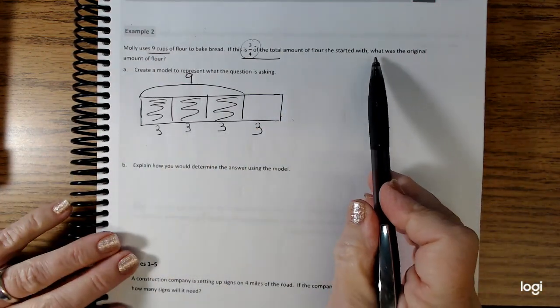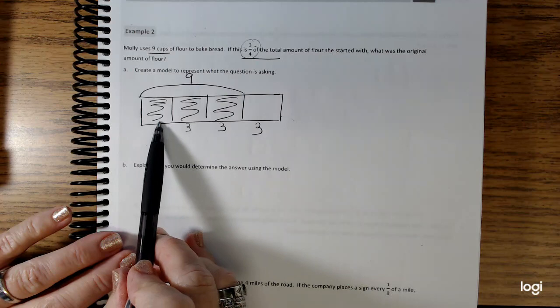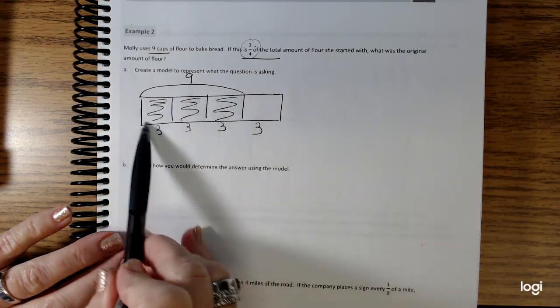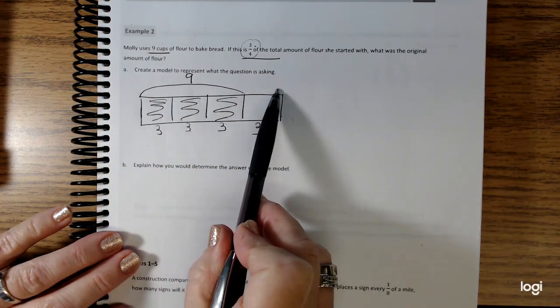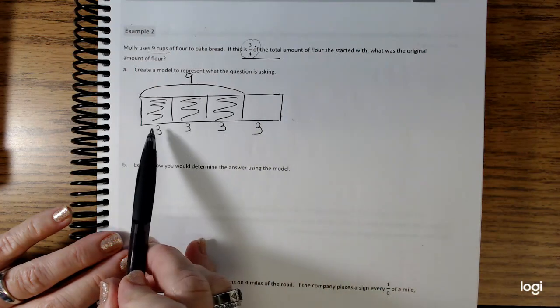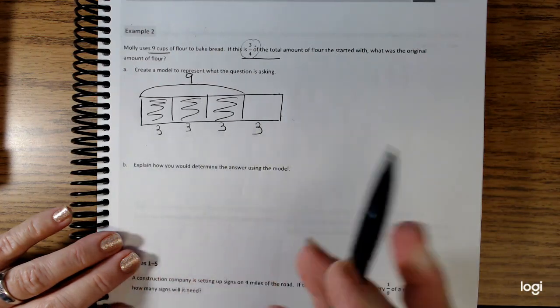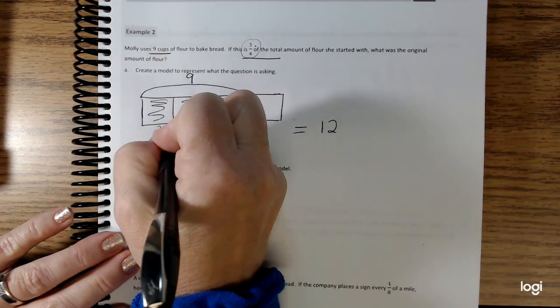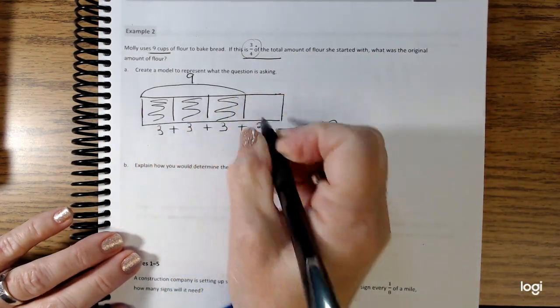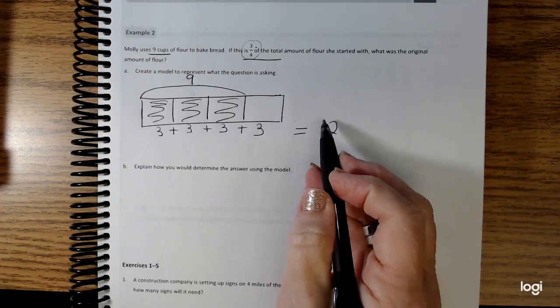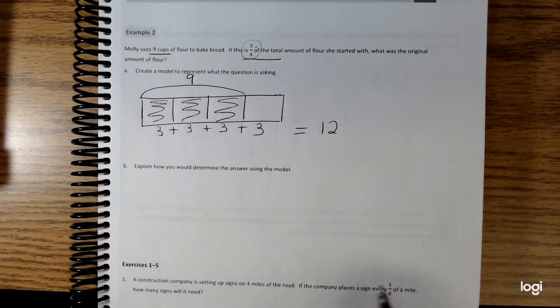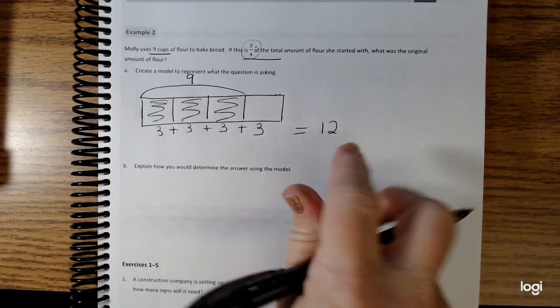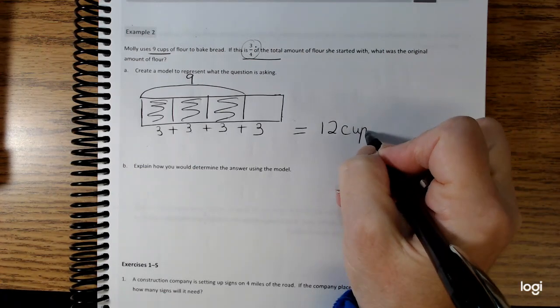So my question is, what was the original amount of flour? Well, if she used 9 cups here, and we add this other part that she didn't use, what does this equal? It should equal 12, because 3 plus 3 plus 3 plus 3 equals 12. So what was the original amount of flour? The original amount was 12 cups.